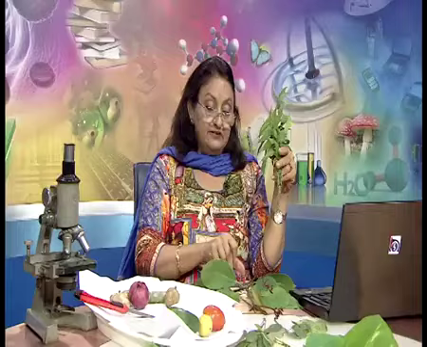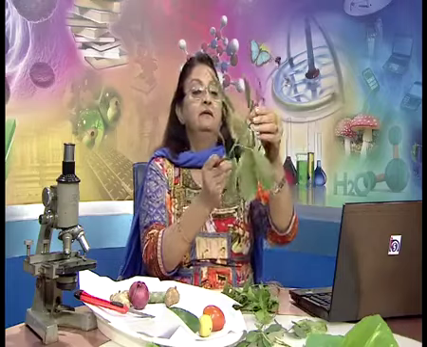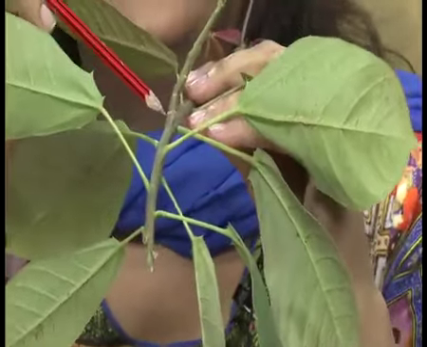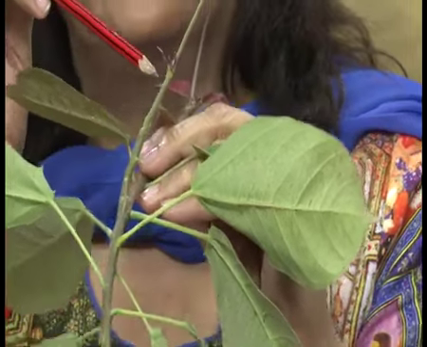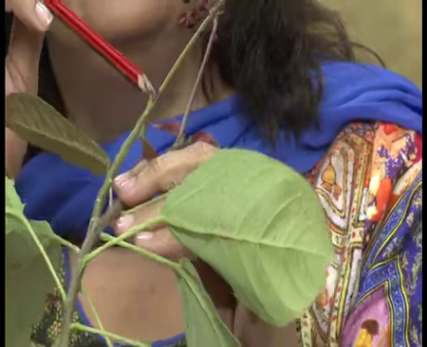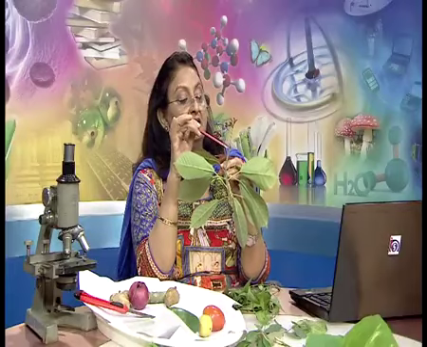But the root does not divide like this into nodes and internodes. So, these nodes bear branches and flowers. Now, look at this. This is the node from where this branch has come out, alright. And this is the node where you can see another bud.